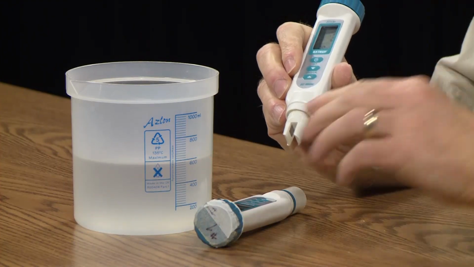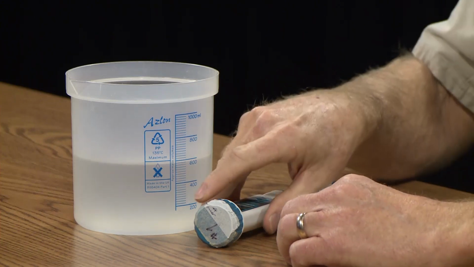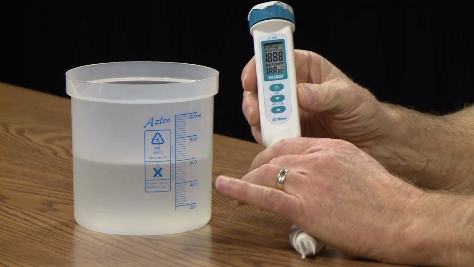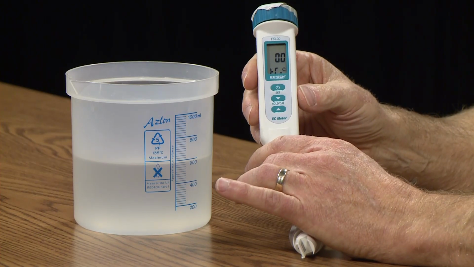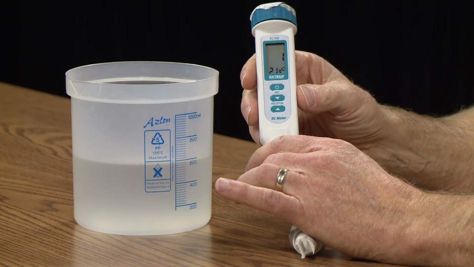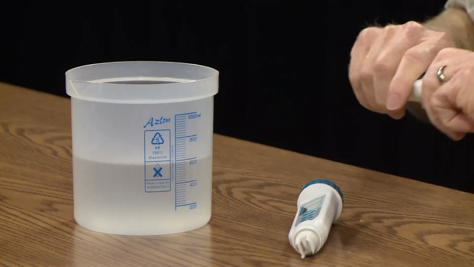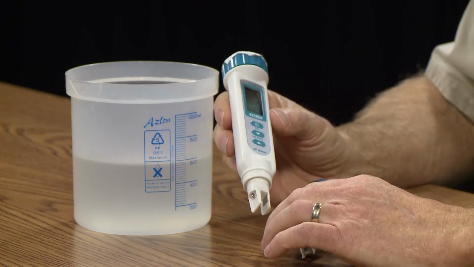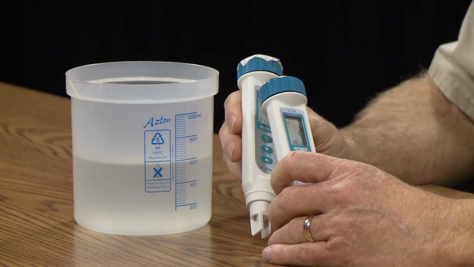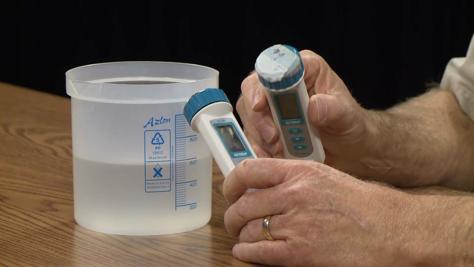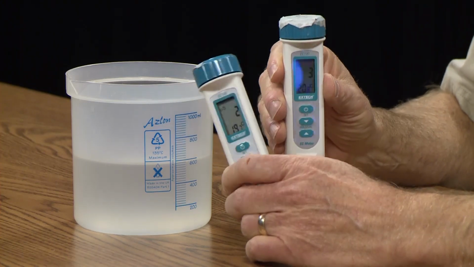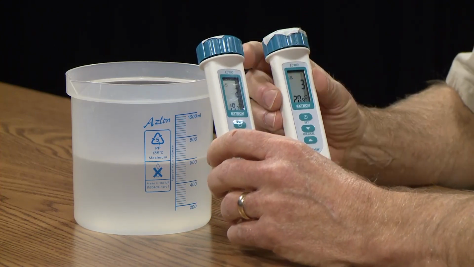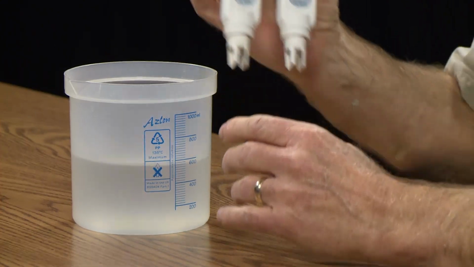Coming back, we'll do the same thing with this other one and turn it on. Just a punch of the button, it cycles through again. Hopefully we'll get to the readout screen. There it is, and we'll take off the cap. I've labeled one of them on the top, number 1, and the other one nothing, just to keep track of the conductivity meters. So anyway, we'll put them in.